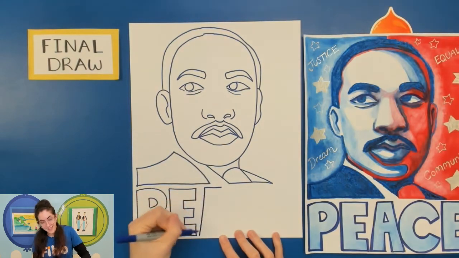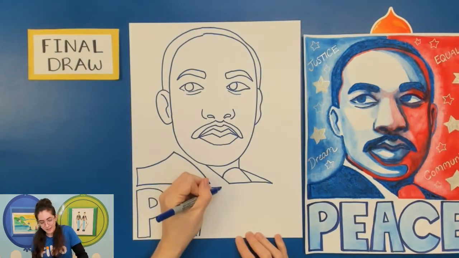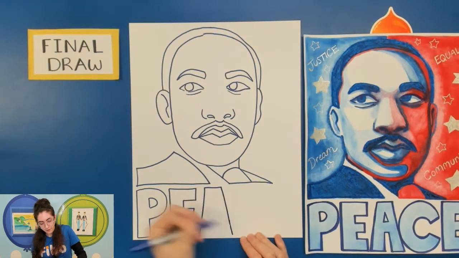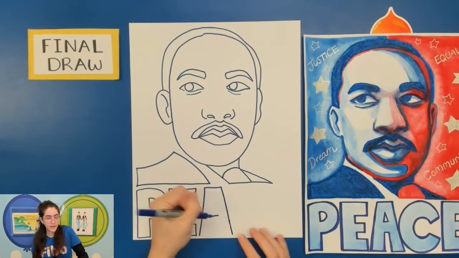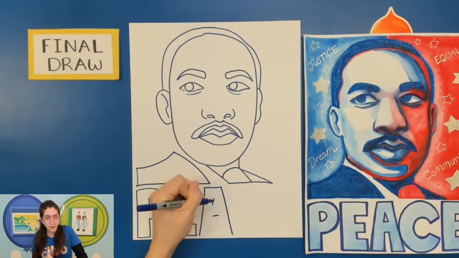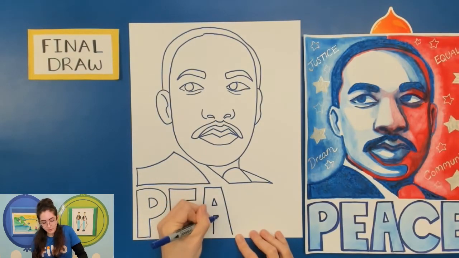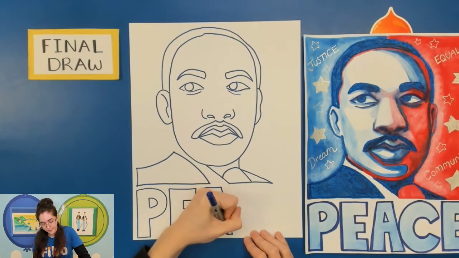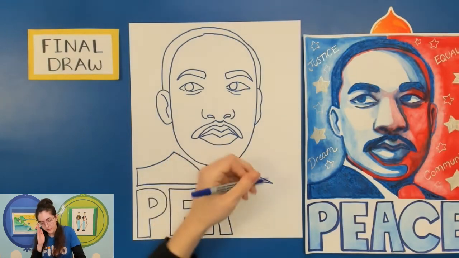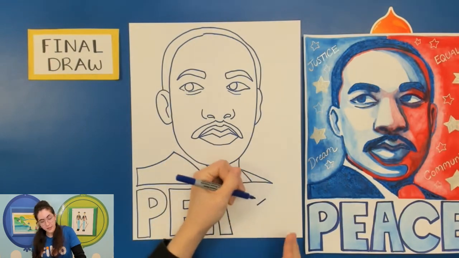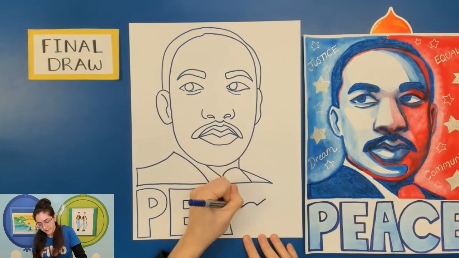Now, other people have had similar ideas where they will make a picture of Dr. King also in that similar style. They might write different words like dream, which I encourage you, again, write your own word on the bottom there that maybe you associate with his work. But that's where our inspiration is coming from today.